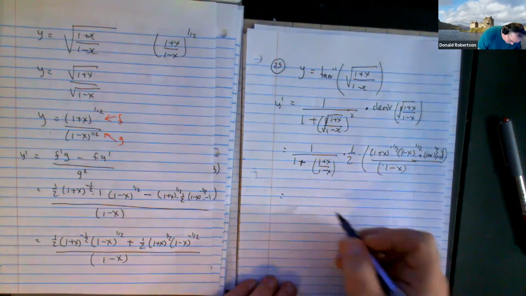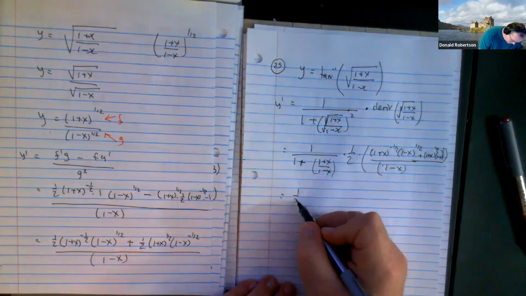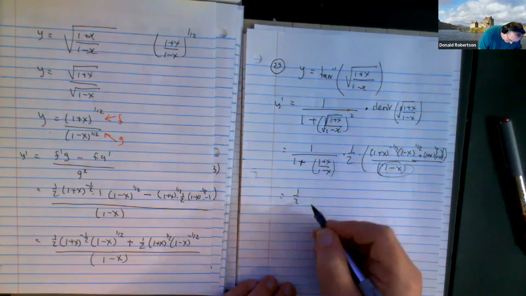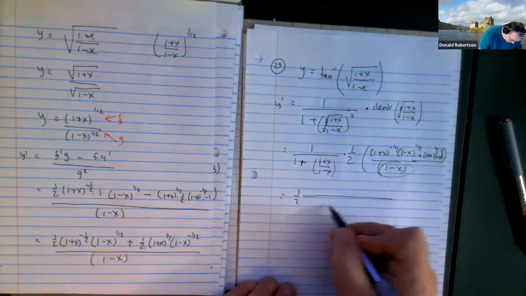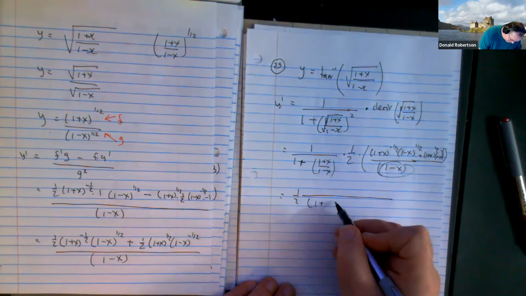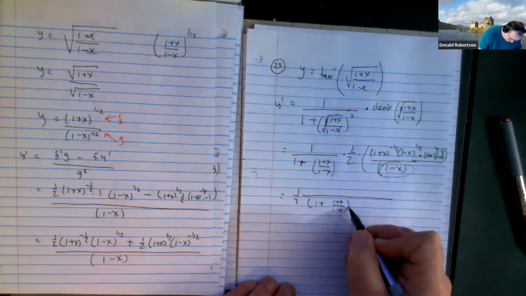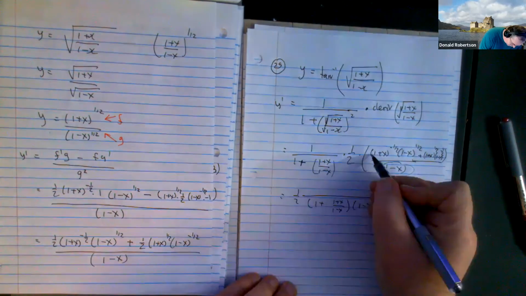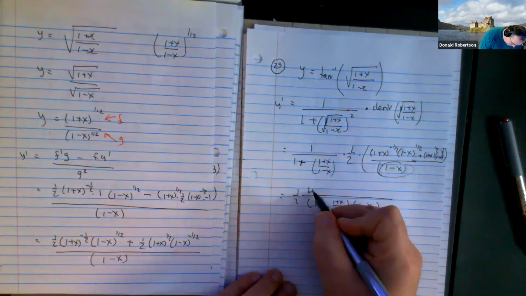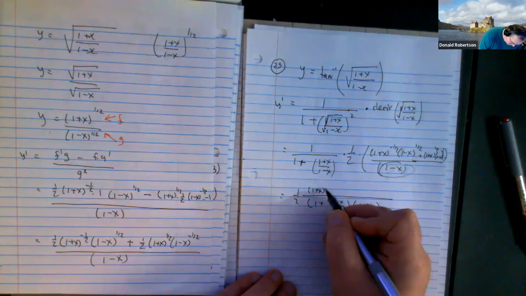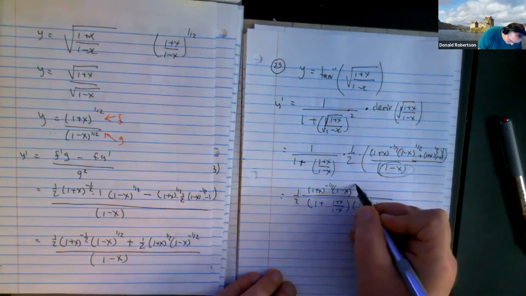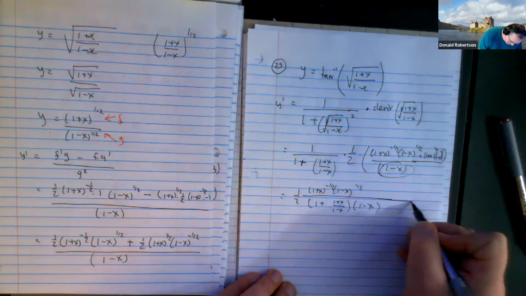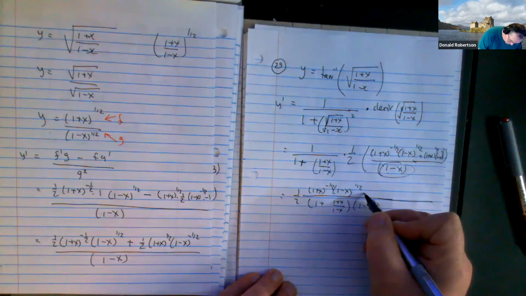I'll pull out that a half. See this guy? He's going to go in the bottom, like that. And the top is just going to be this ugly fractional power plus this equally ugly fractional power.